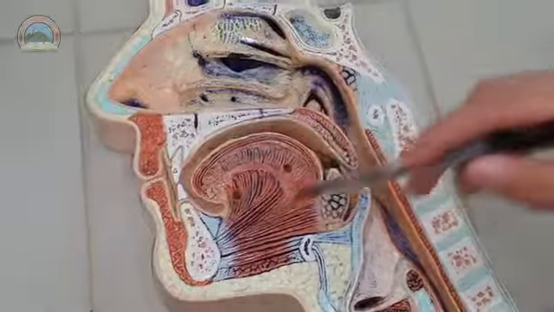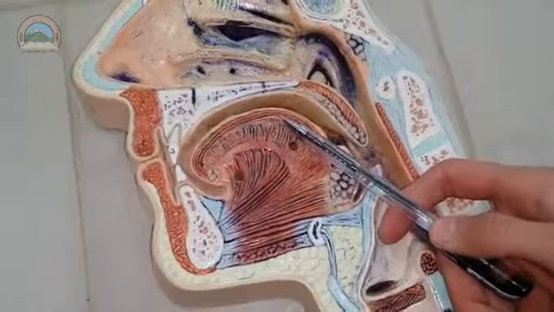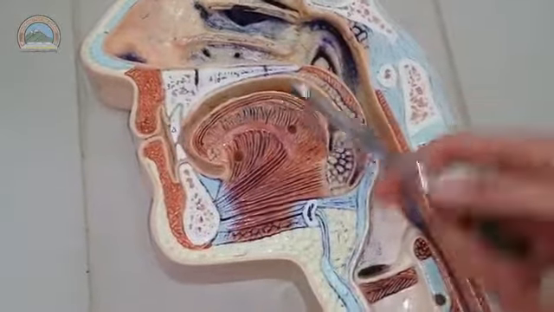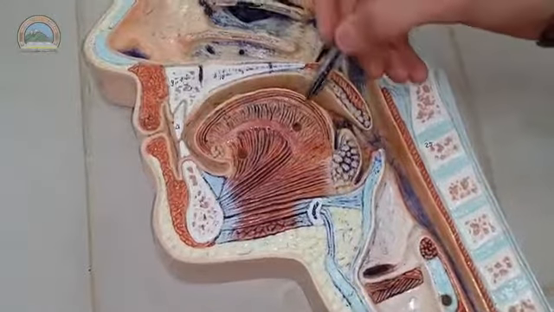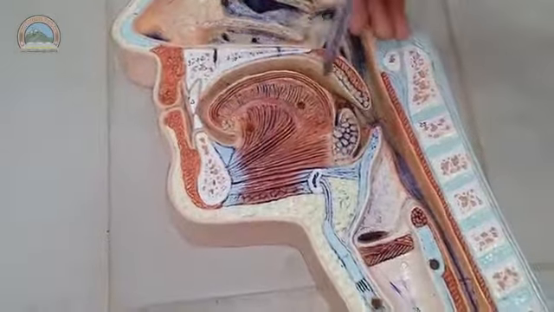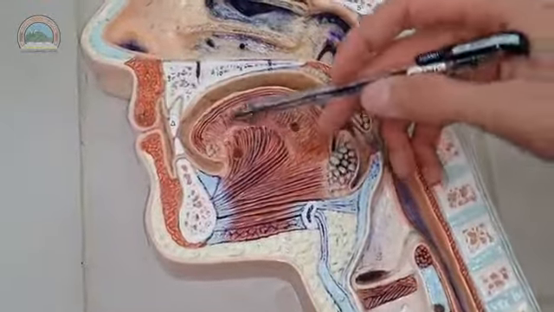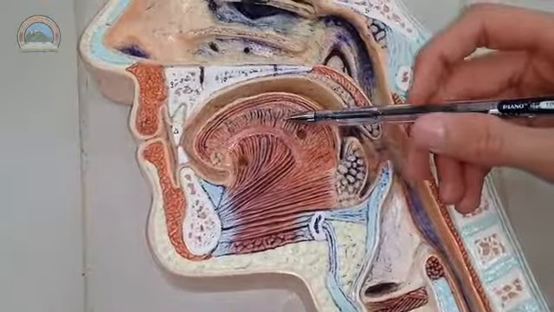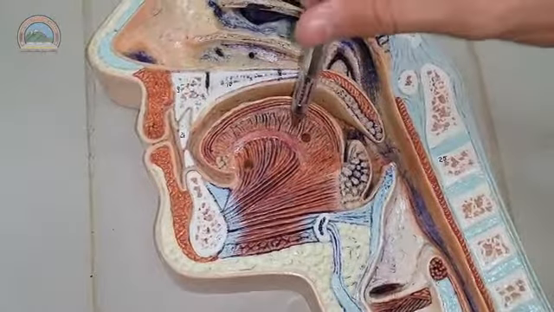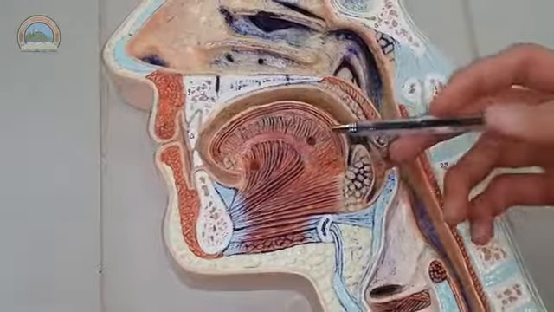This is the oral cavity. This is the tongue. It is composed of intrinsic and extrinsic muscles. The intrinsic muscles, two of them are here. We have the longitudinal muscles. These are the longitudinal muscles. And we have the vertical muscles. These are the vertical ones. And the transverse one goes like this. It's not shown here. Transverse is like that. Okay. This was the intrinsic muscles.